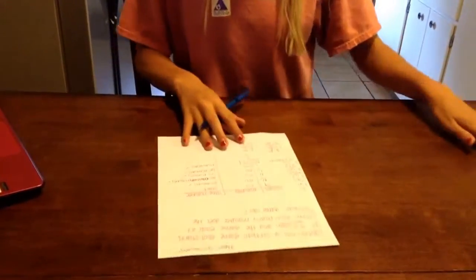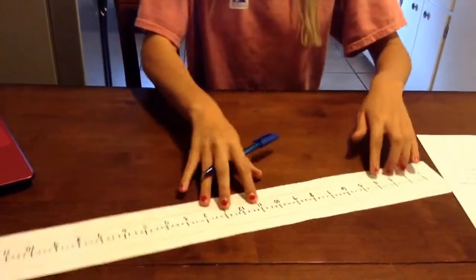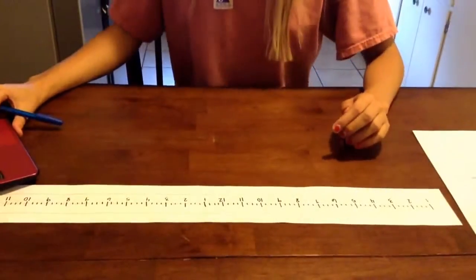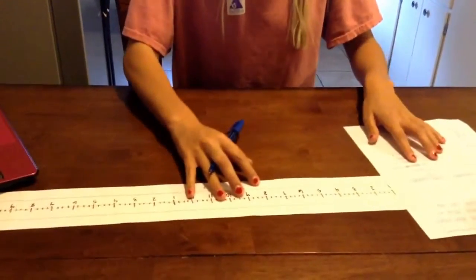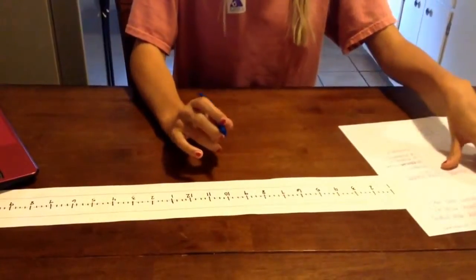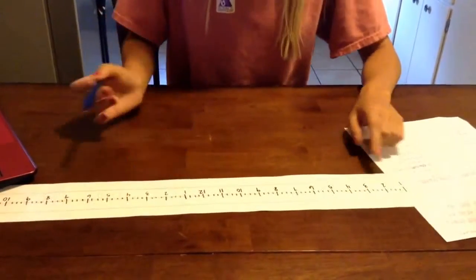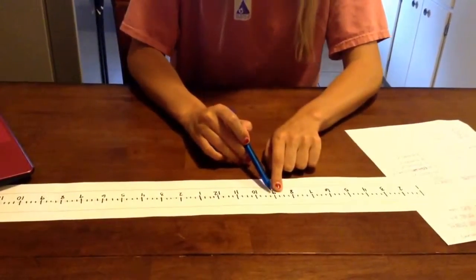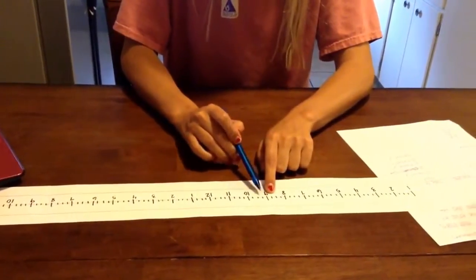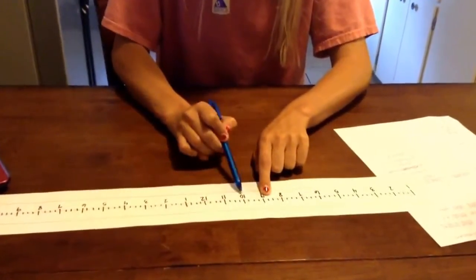Okay, now that we have covered that, now we are going to look at the linear model. So we're going to solve this problem using the linear model. Looking at our word problem again, it starts at 9:30. Let's find the 9 on the number line, which is right here. And now remember, this is a linear model. So you can see that there are 3 tick marks in between the 9 and the 10.